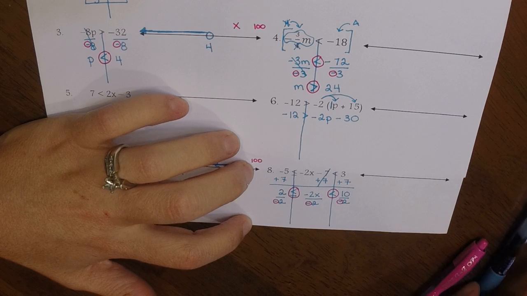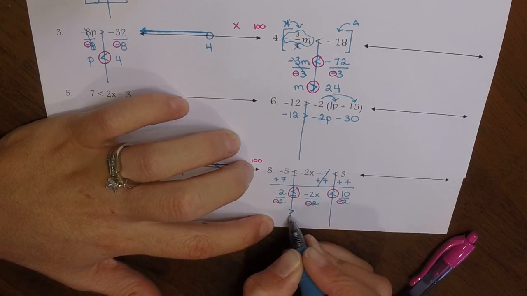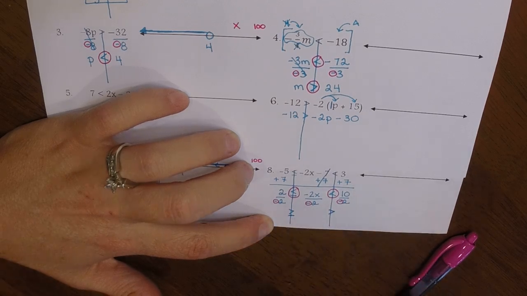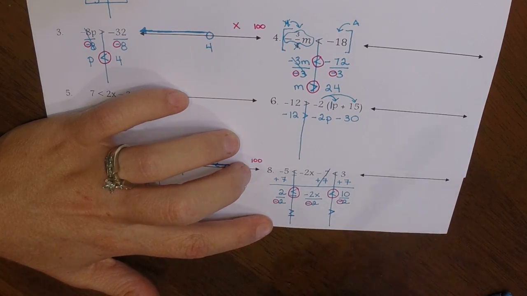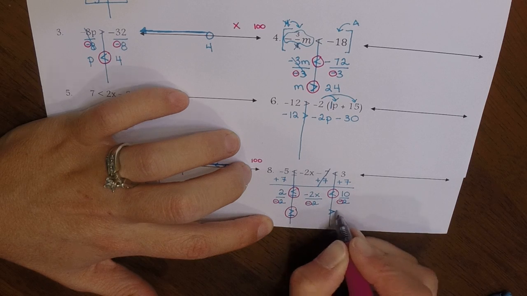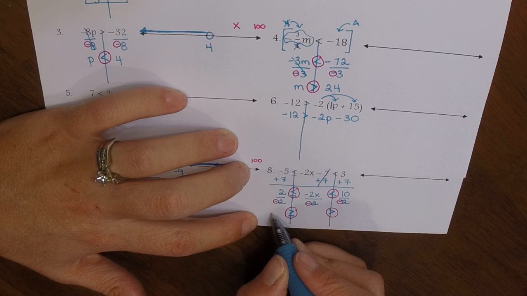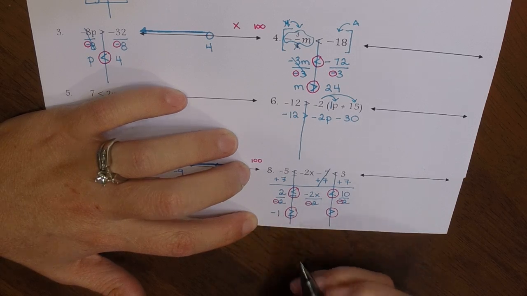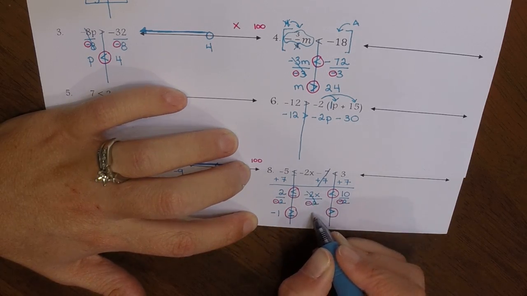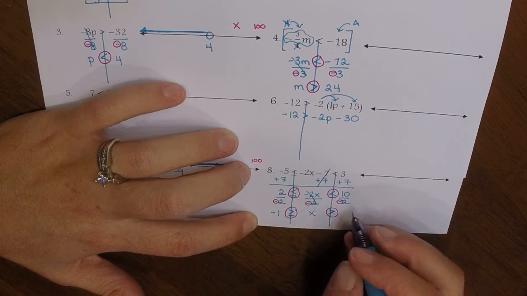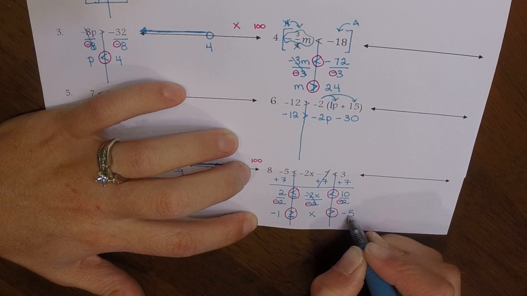So that means this one becomes greater than or equal to, and this one becomes greater than. So now 2 divided by negative 2 is negative 1. These would divide out, leaving me with x. And 10 divided by negative 2 is negative 5.